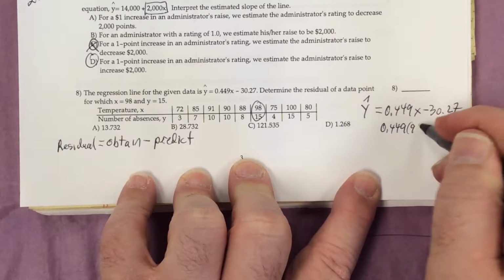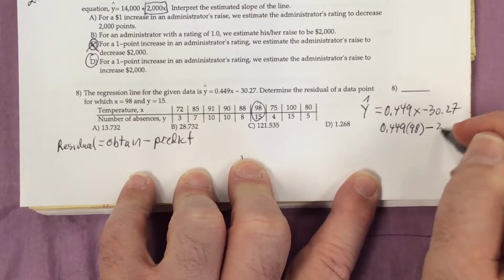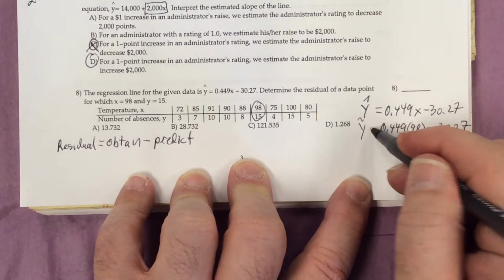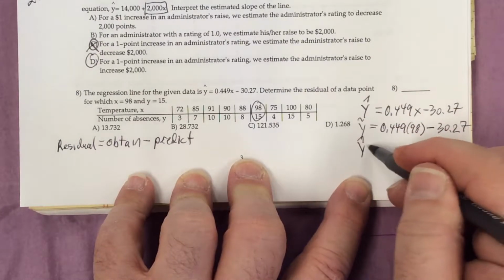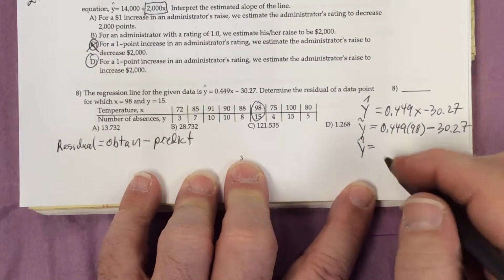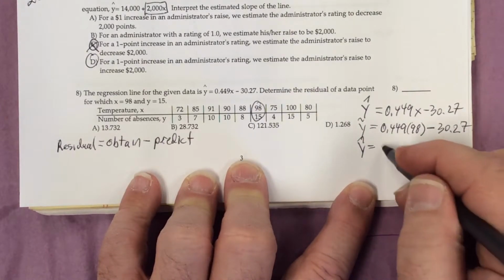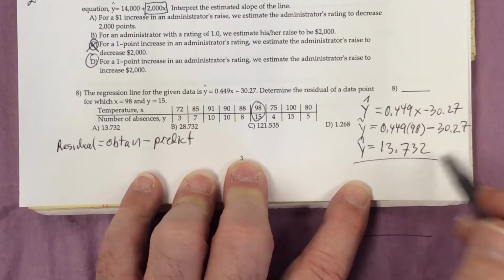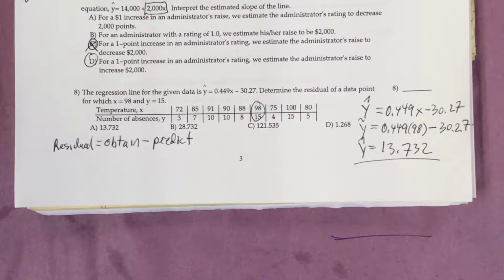0.449 times 98 minus 30.27. And if we round that to 3 decimal places, we're going to get a value calculated to 13.732. So this is what we predict based on the line of best fit that the calculator calculated for us, or in this case what was given to us.